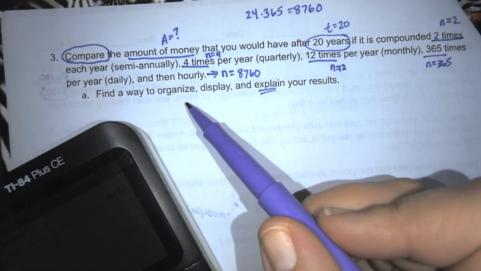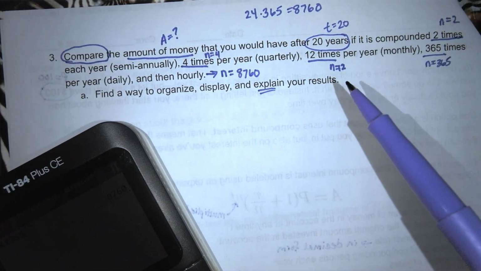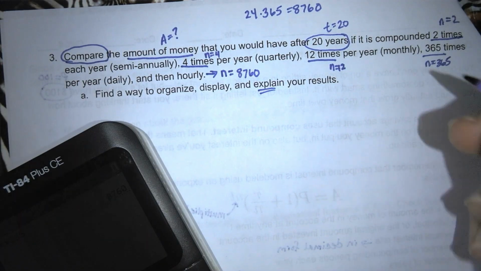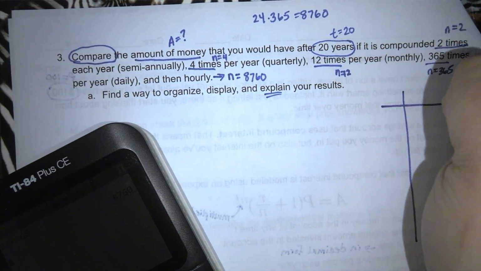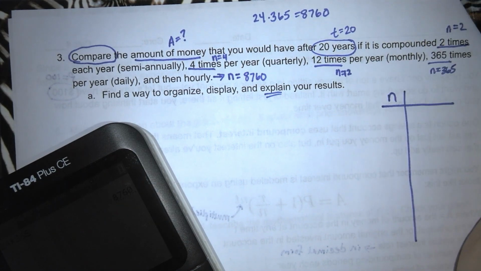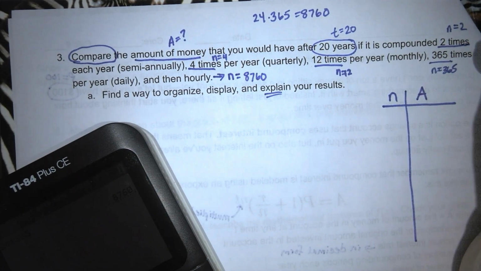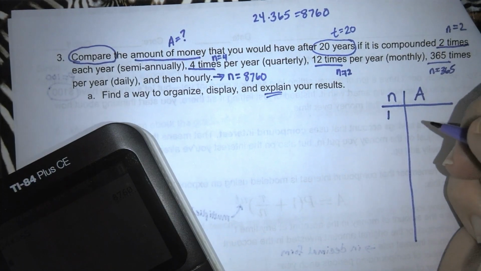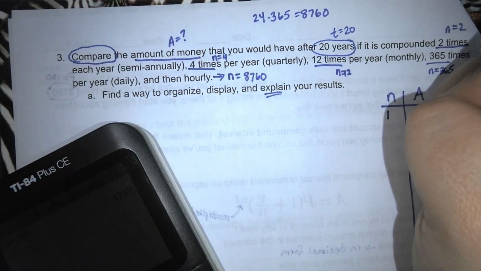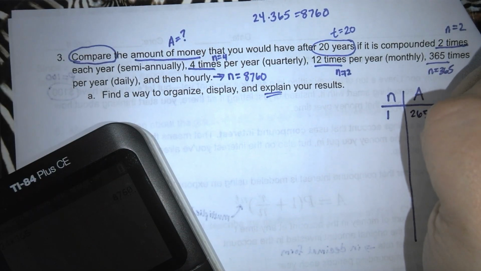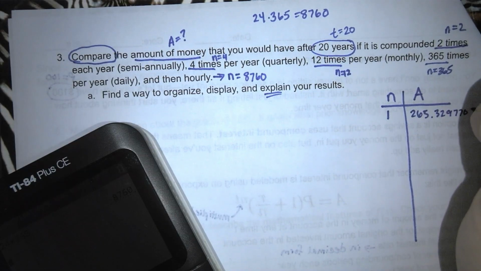So one way we could organize it, since there's going to be a bunch of A's and a bunch of different n's that I'm going to use, is I could make myself a table where I keep track of what was the n and what was the amount of money left in the account afterward. We already did one of them. On the front page, we did when the n is 1, we just finished. After 20 years, you'll have 265.32977705.